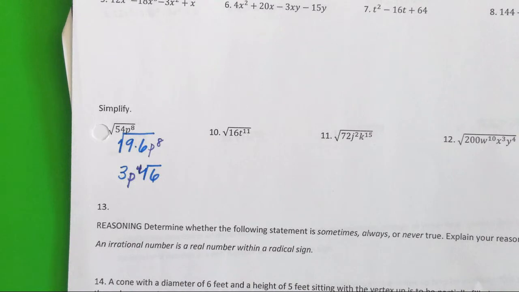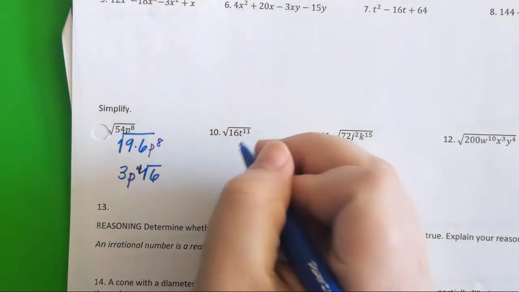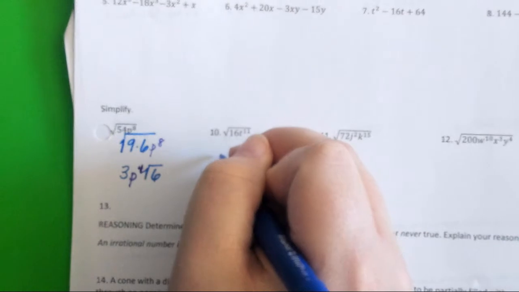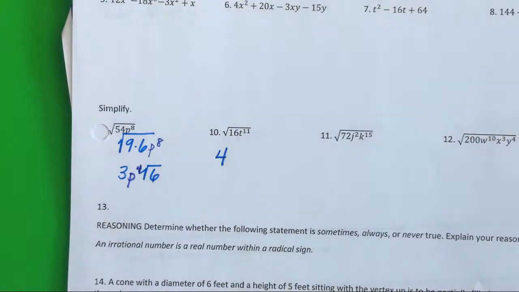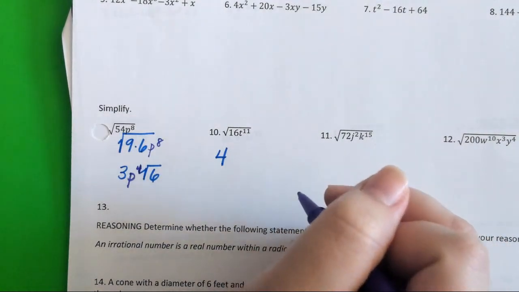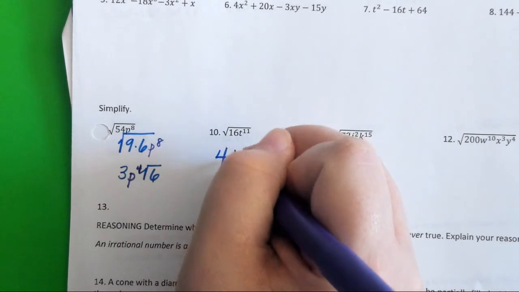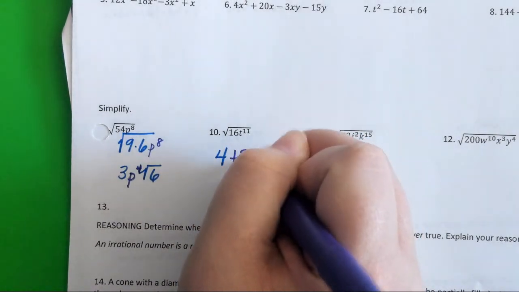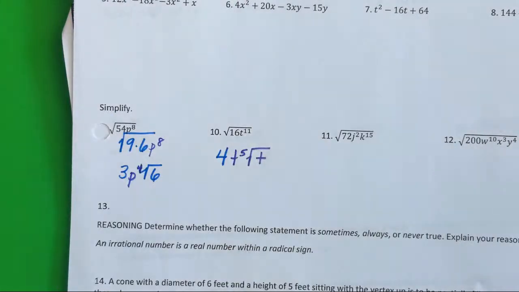Okay, on the next problem, square root of 16 is already a perfect square. Hey, I know the square root of 16, that's 4. Now to deal with that exponent, t to the 11th, oh, that's an odd one. So I back down to 10, and I say, it ends up being t to the 5th, because 5 times 2 is 10, and there's 1 left under the house.